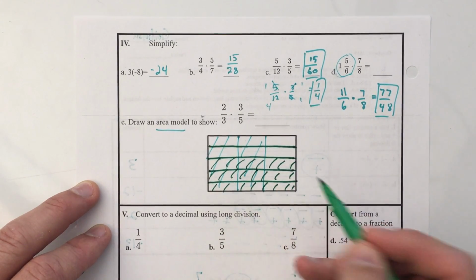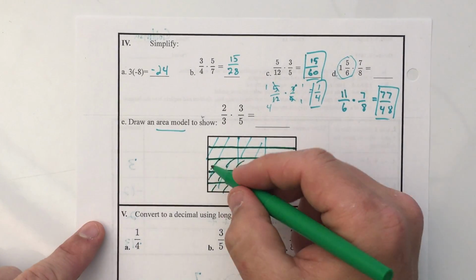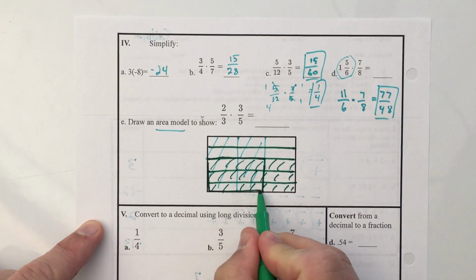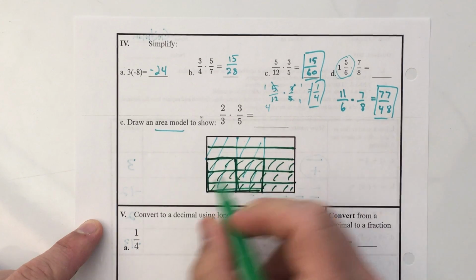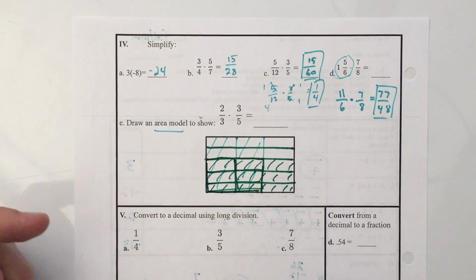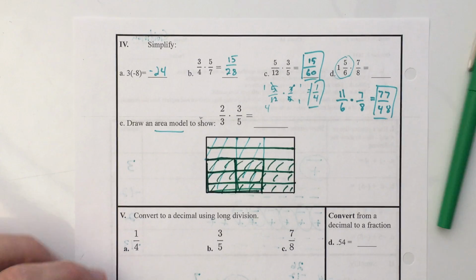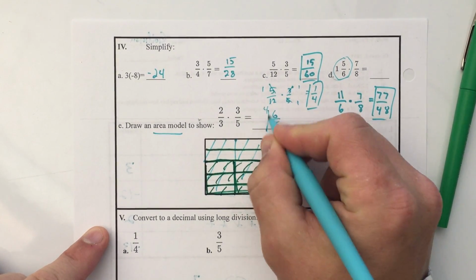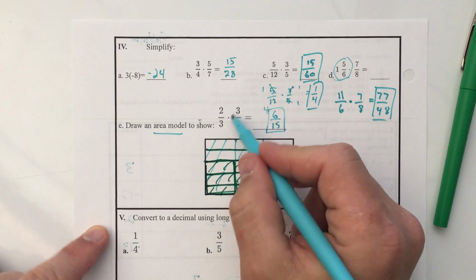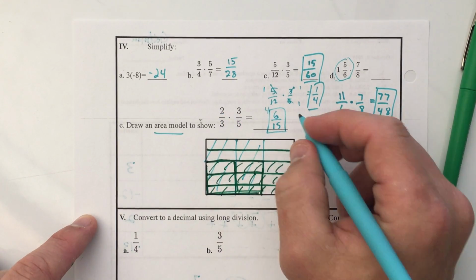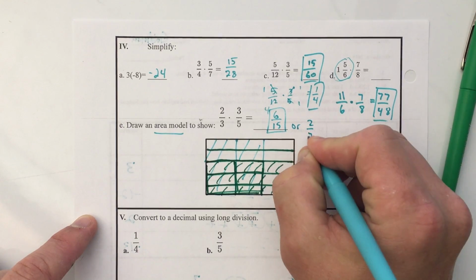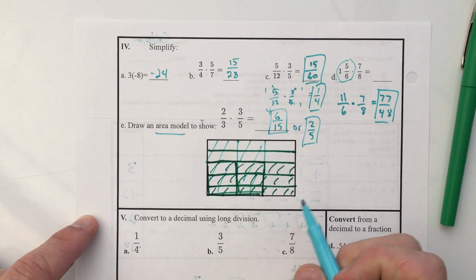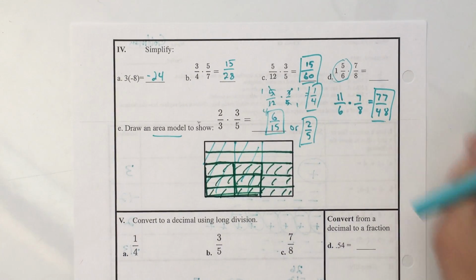All right. So notice these 6 are double shaded. Right? So 6 are double shaded out of 15 total. So 6/15. You could have simplified this. Again, these 3's would cancel out and we get 2/5. But I wanted to see 6/15 because that's what the area model shows us. Moving on.